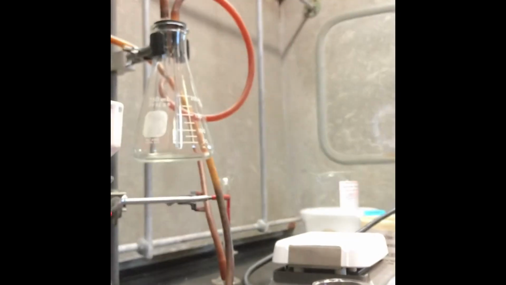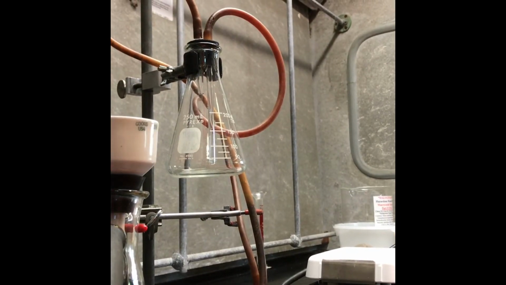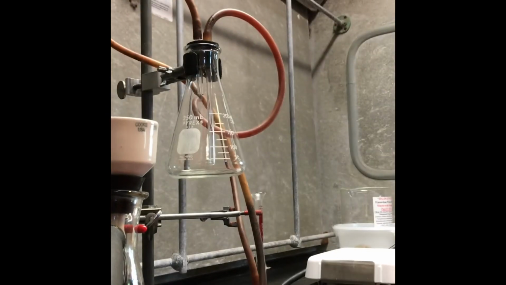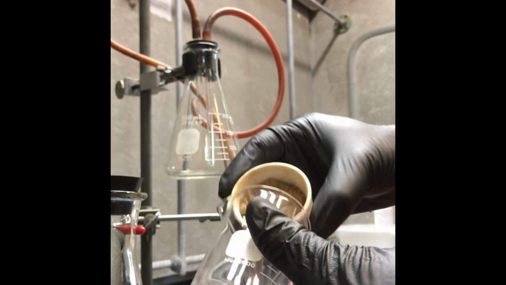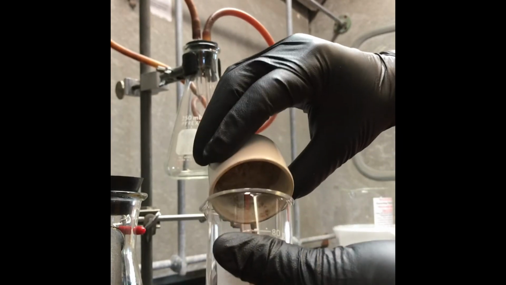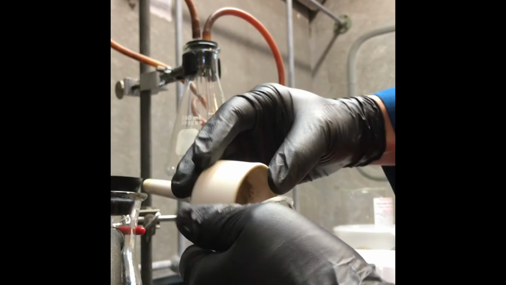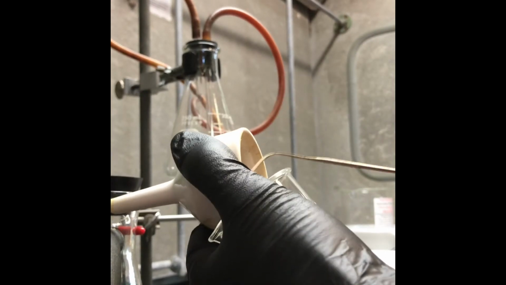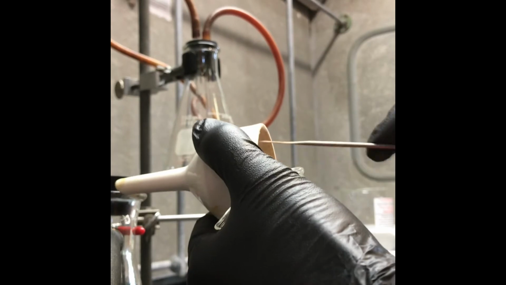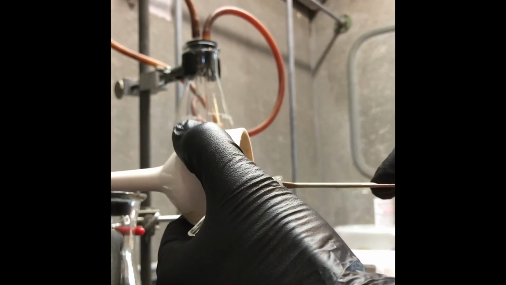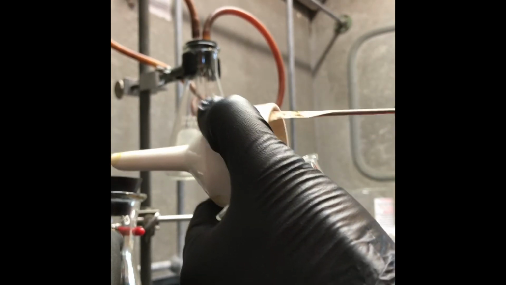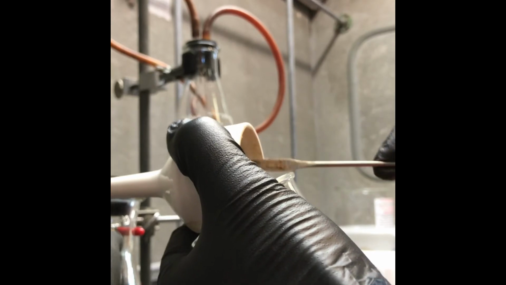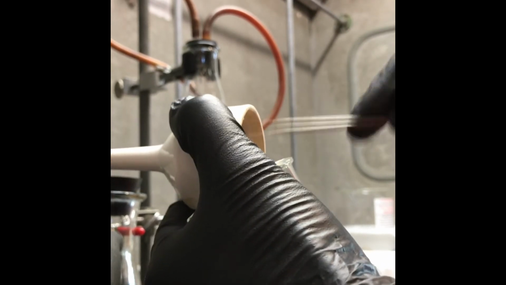What I'm going to do is set this up so you guys can see me transfer. Basically, I'm transferring into this pre-weighed beaker, just to get a crude yield, and then we'll go ahead and do the crystallization after that. It's not super dry, it seems, so our crude yield might be a little off. I mean, the ligroin is pretty low boiling, so vacuum for 10 minutes should be sufficient.